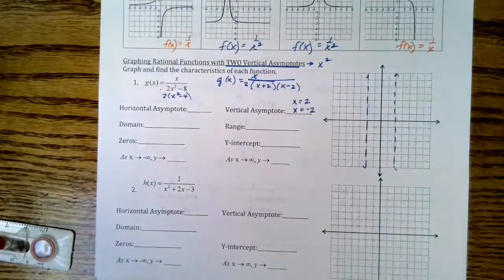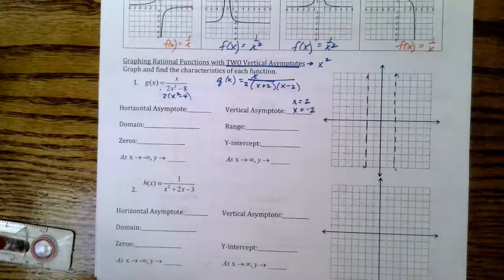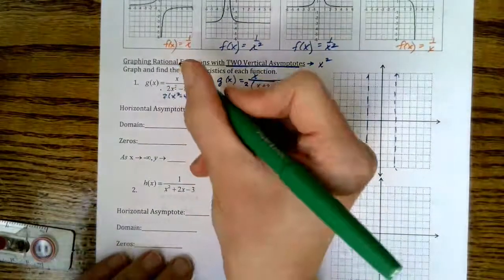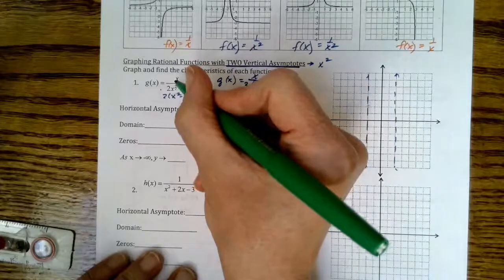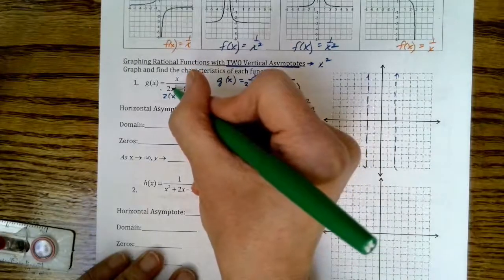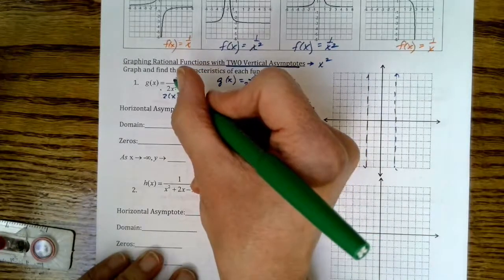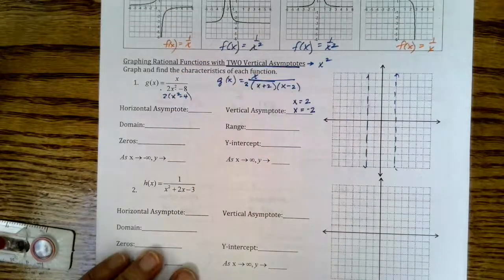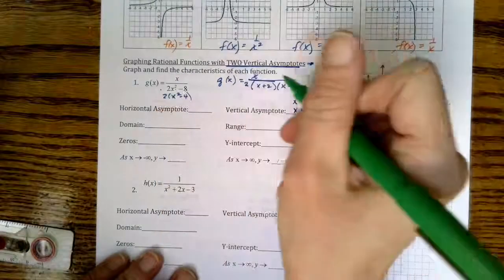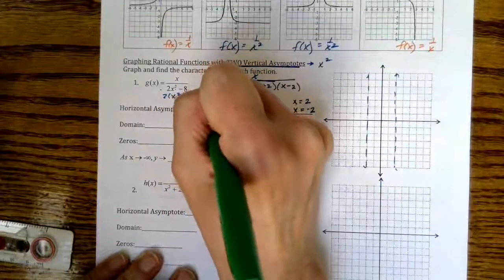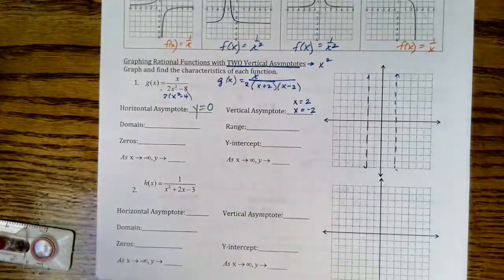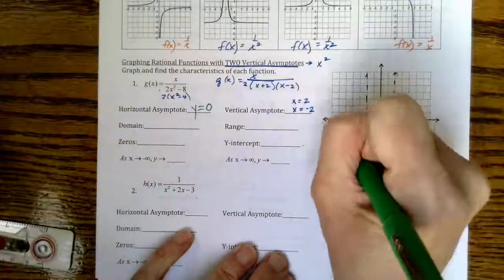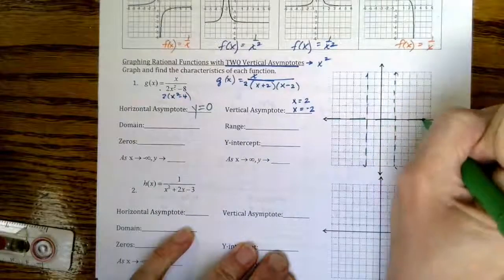When I look at my horizontal asymptote, I'm going to have more x's in the denominator than the numerator, and whenever that ends up happening, I don't use my a over b. If I have more x's in the denominator, y is equal to 0 is going to be my horizontal asymptote.